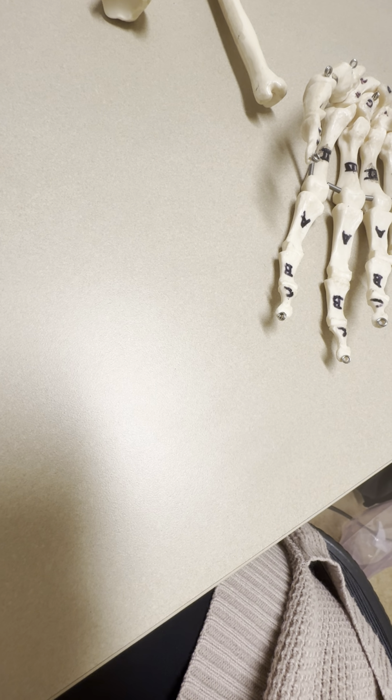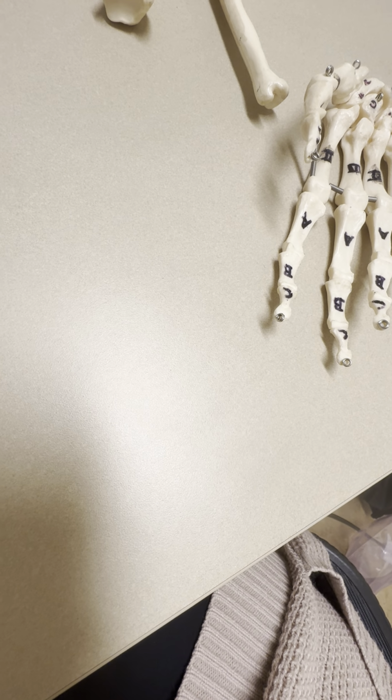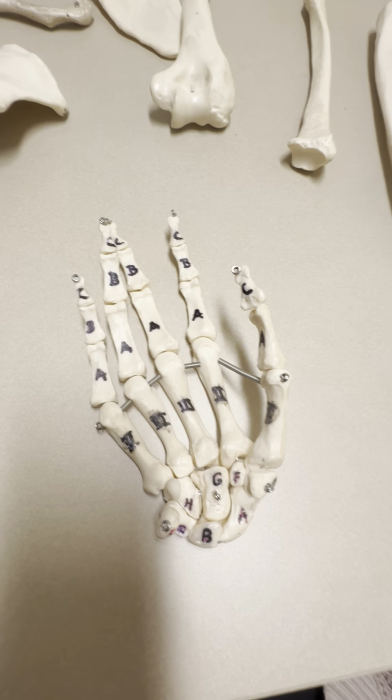All right, now we're going to get into the hand. So where's my hand? Here it is.